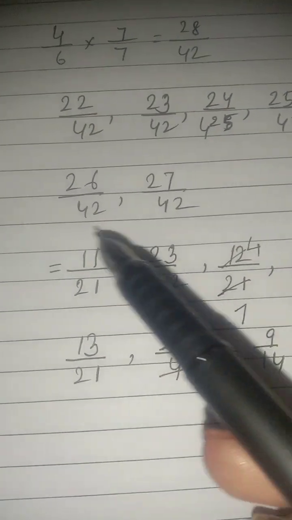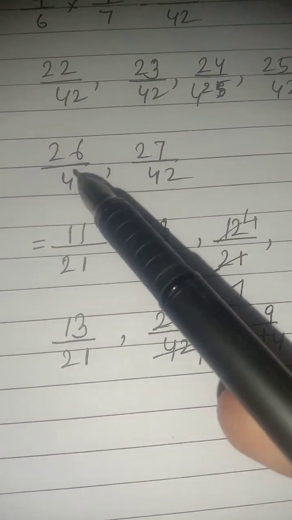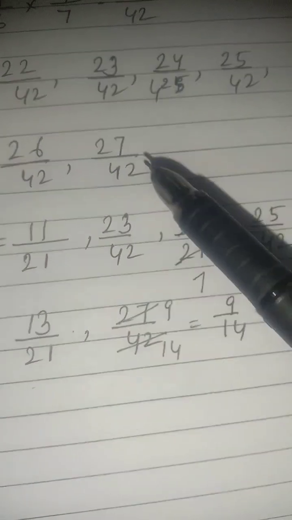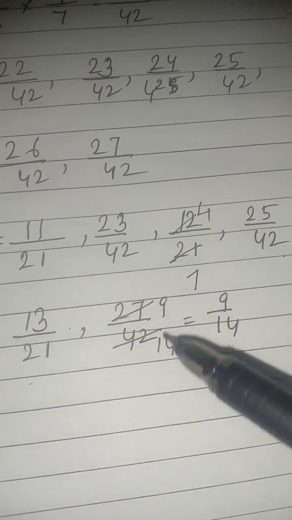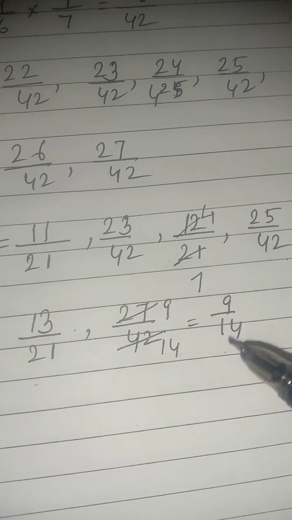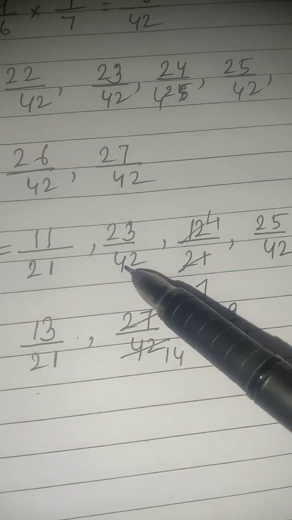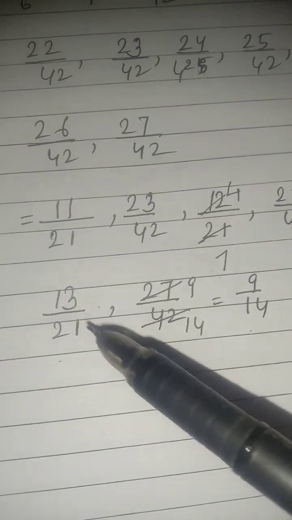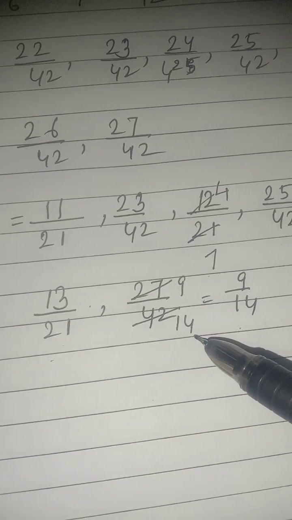Then 26 by 42 can be reduced to 13 by 21, and 27 by 42 can be reduced as 3 nines are 27, 3 fourteens are 42. So the rational numbers are 11 by 21, 23 by 42, 4 by 7, 25 by 42, 13 by 21, and 9 by 14.